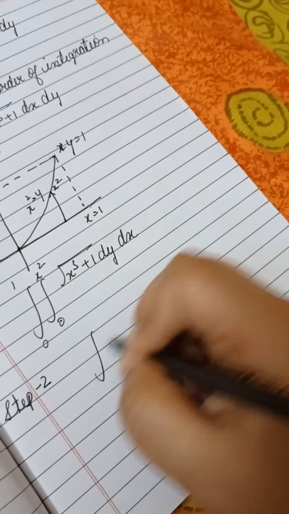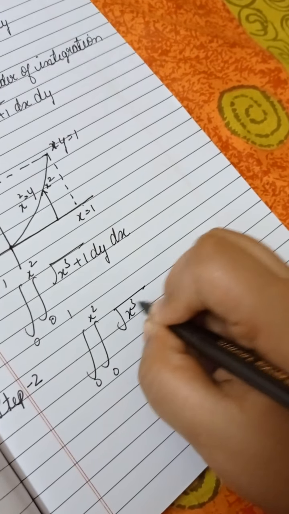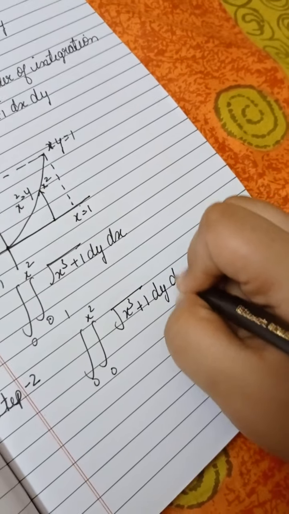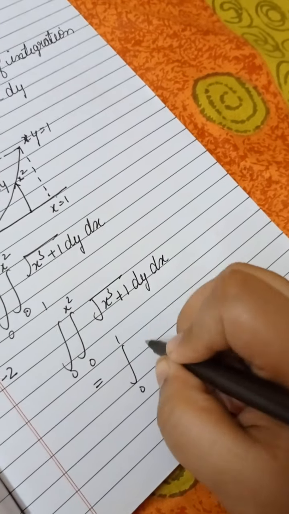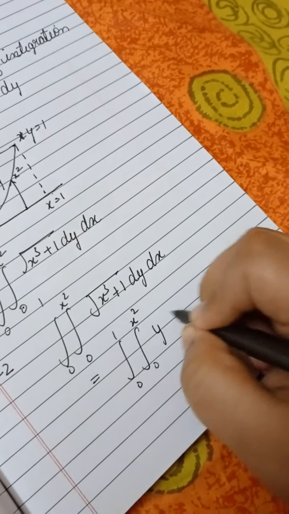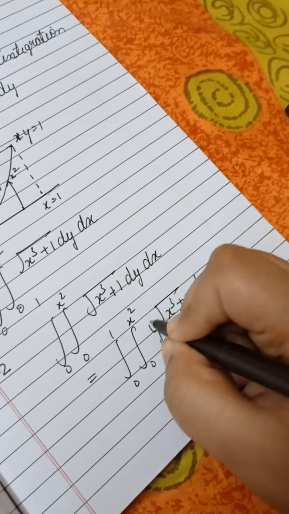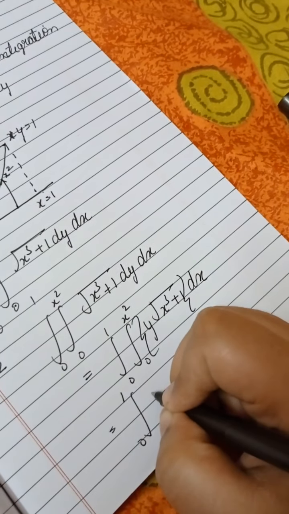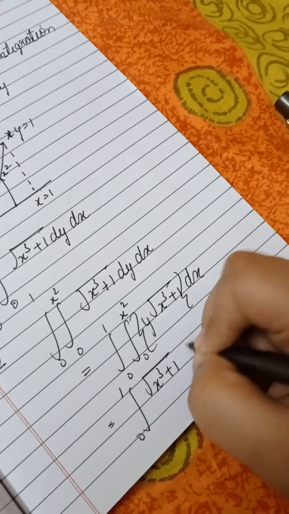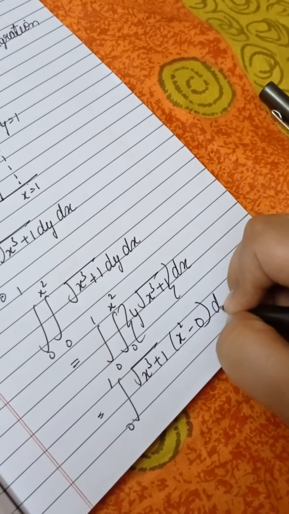Step 2. Here our integration starts 0 to 1, 0 to x square. This is our integrand term, dy dx. We are first integrating it with respect to dy, so the result will be y from 0 to x square. We will keep this term as constant, so it will be x cube plus 1 dx. Now in the next step we are putting the limits in y, 0 to x square, and then it's x cube plus 1 into x square minus 0, and dx. Now we have to integrate this term with respect to dx.